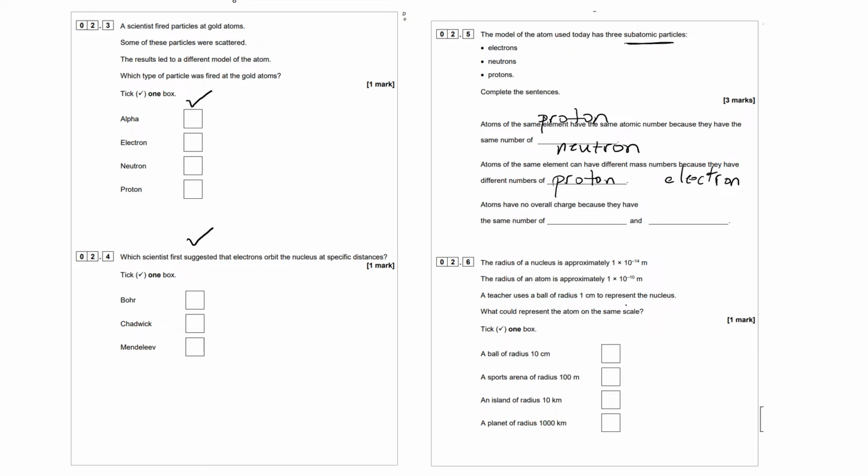The radius of an atom is approximately 1 times 10 to the minus 10 meters. The teacher used a ball of radius 1 centimeter to represent the nucleus. What could represent the atom on the same scale? And the answer is a sports arena, radius of 100 meters.